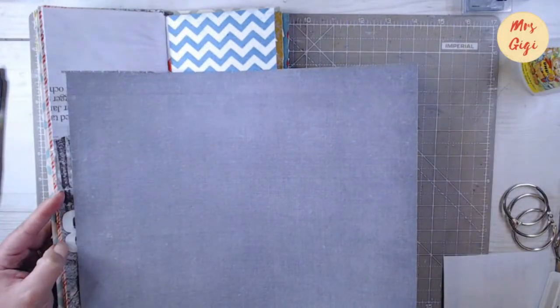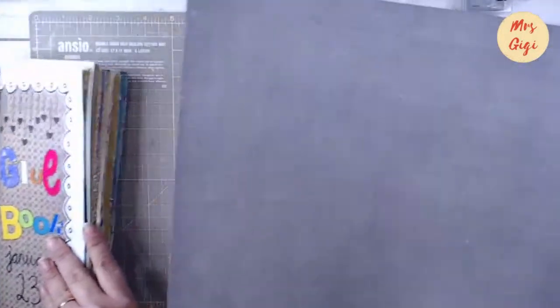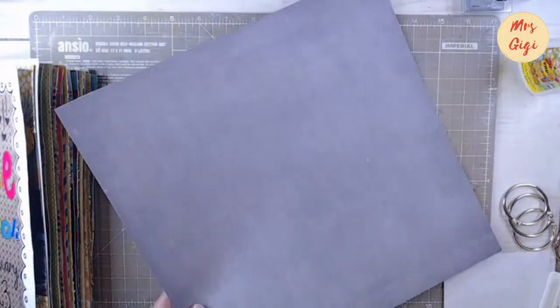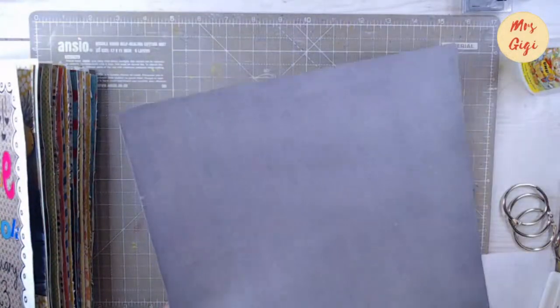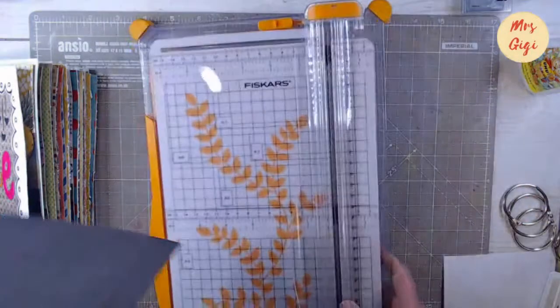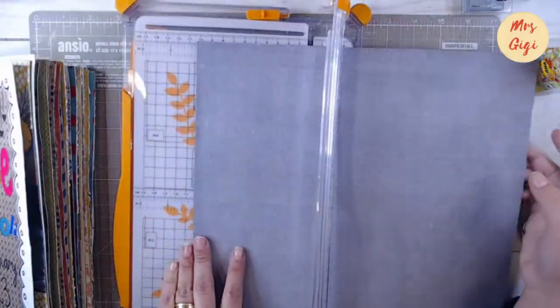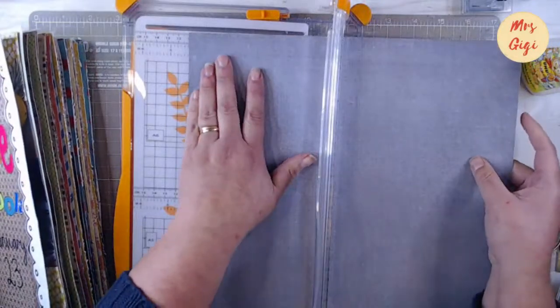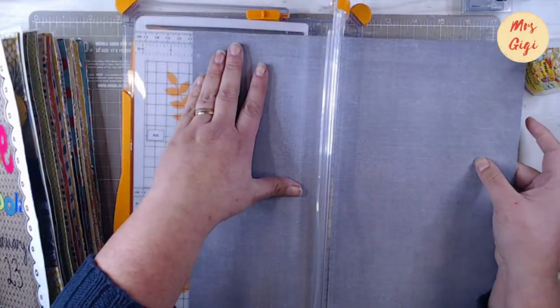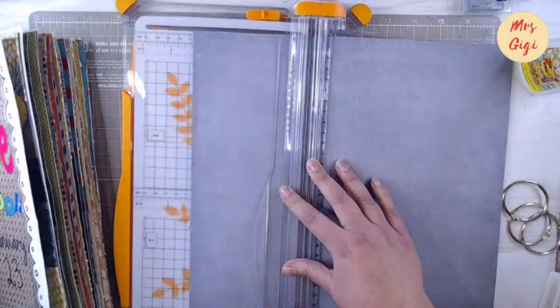Maybe both. Maybe both. We'll definitely cut this one. That's for sure. So let's see. That is one.